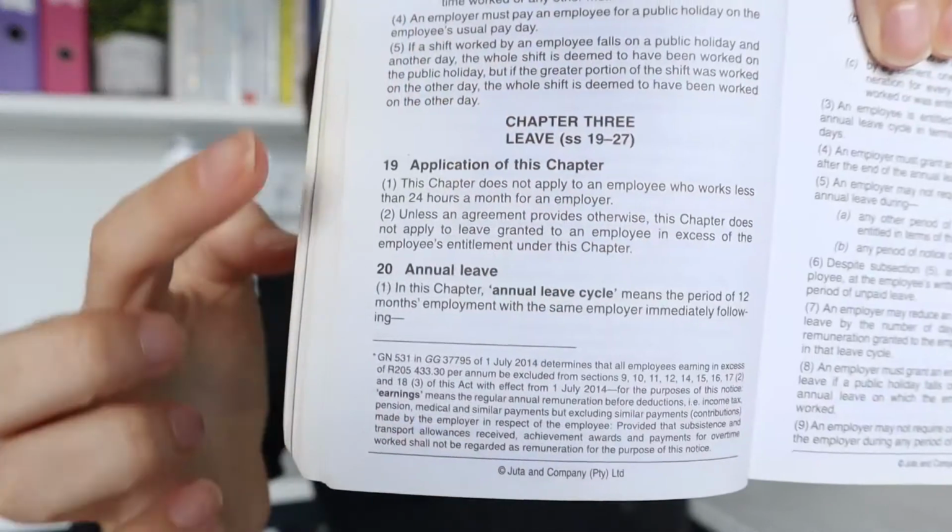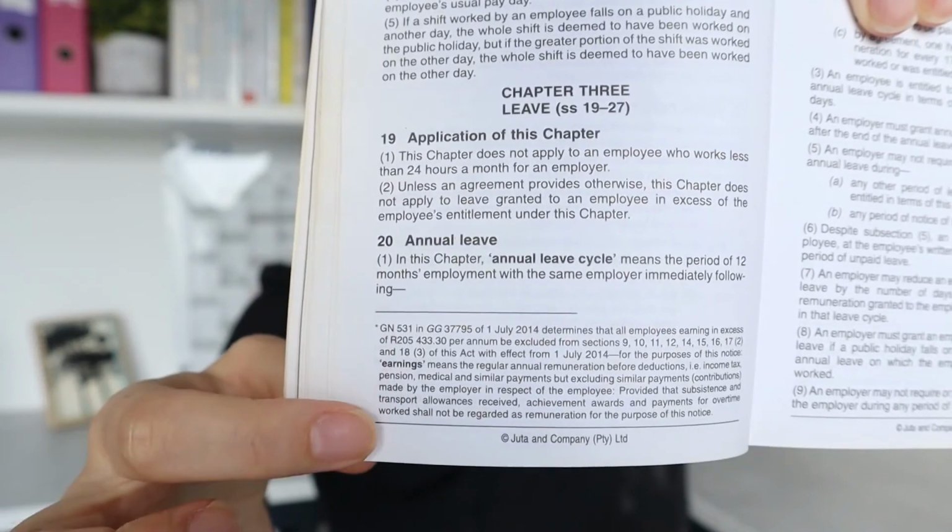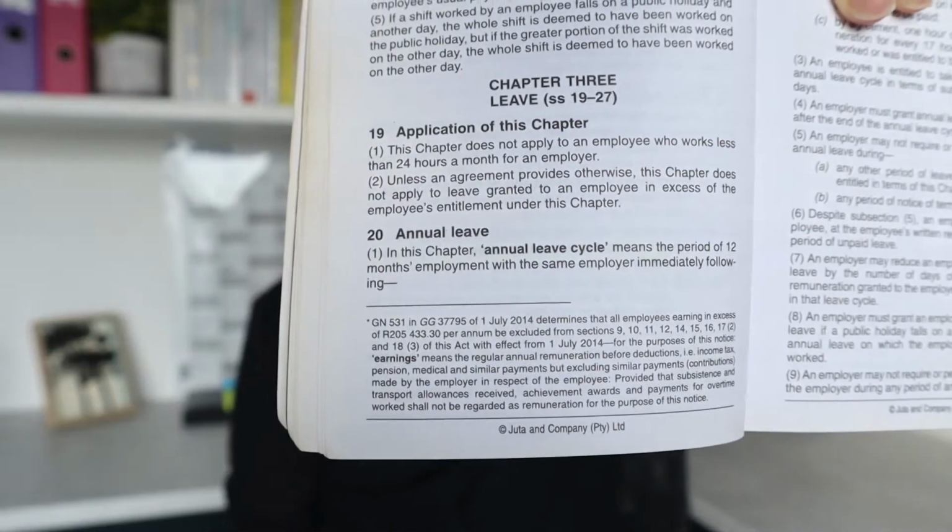I'm going to show you my Basic Conditions of Employment, but it's from 2017, so don't be confused that it is showing the old earnings threshold. As you can see, it is a footnote at the bottom rather than included in the act itself.